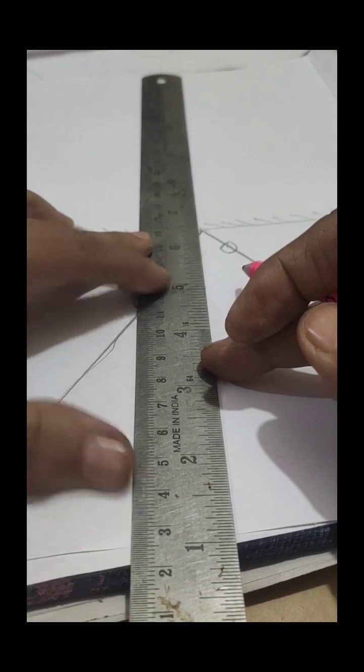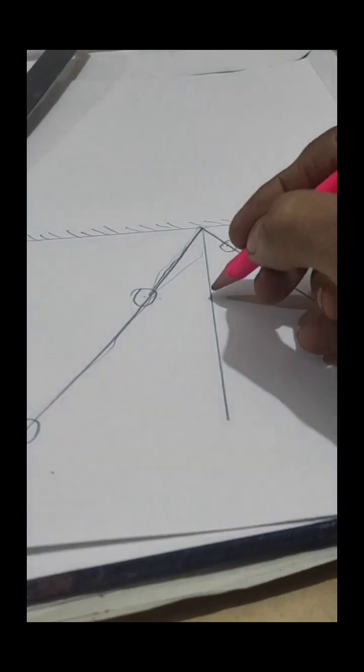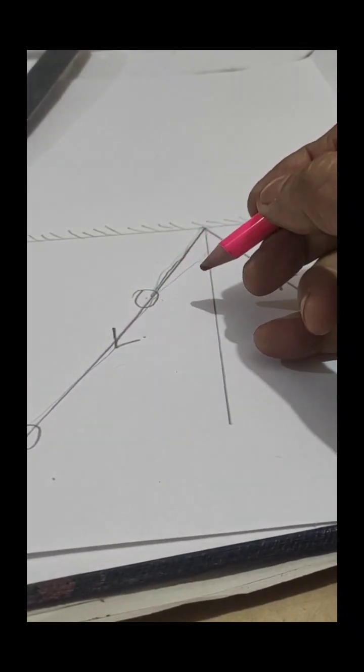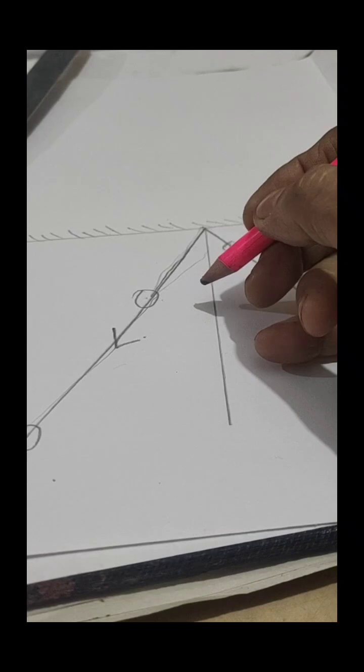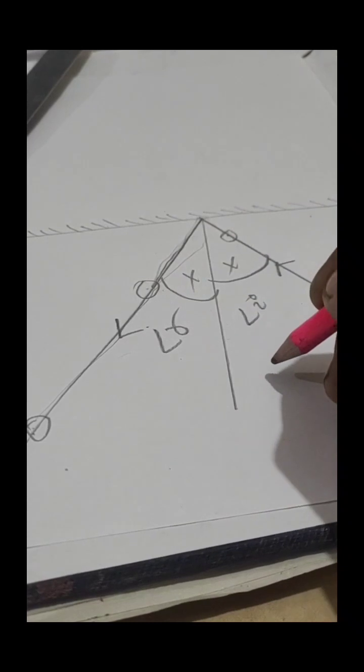Again we will draw a perpendicular, although we should use a protractor or compass to draw the perpendicular. Now we have drawn the perpendicular over there. The angle between the incident ray and the normal is the angle of incidence, and the angle between the reflected ray and the normal is the angle of reflection. If we measure them nicely, then we find that the angle of incidence is equal to the angle of reflection.